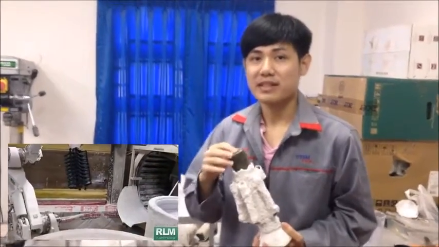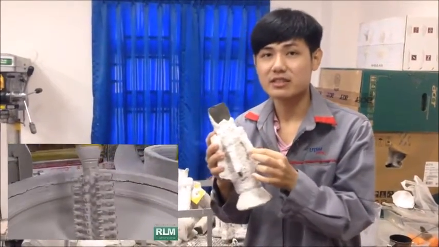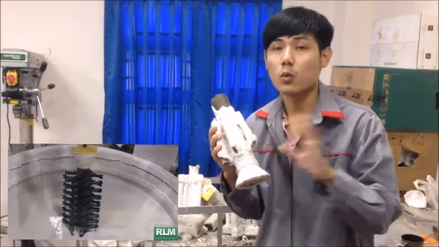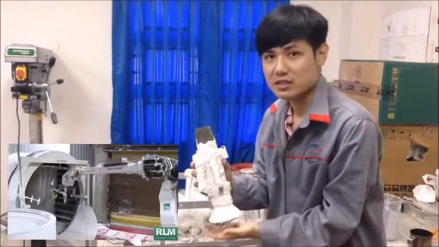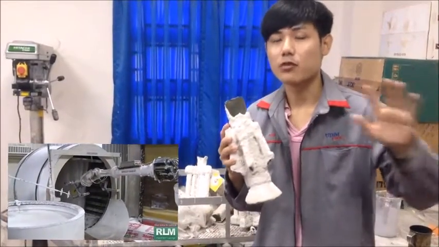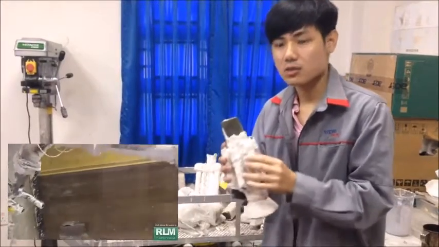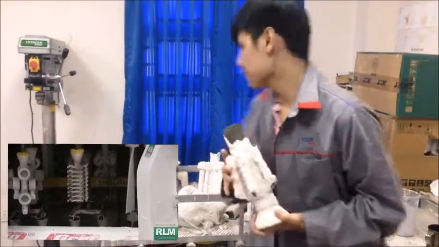After the wax tree pattern is done, we have to coat it with refractory material in a few layers, and then it becomes like this. It takes about 1-2 days to dry. After you dip it into the refractory material, you have to hang it there for 24 hours to dry, and then you dip again. So it becomes like this, coated with the refractory material.